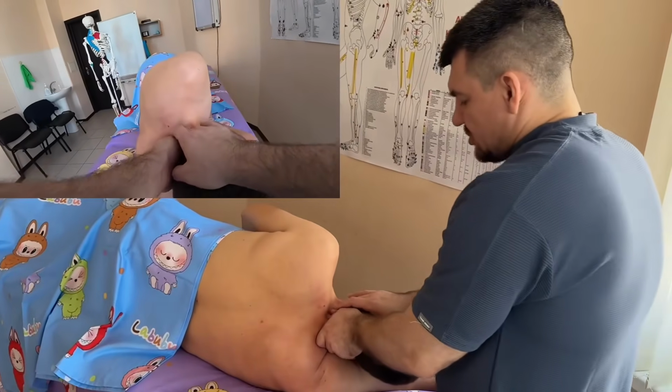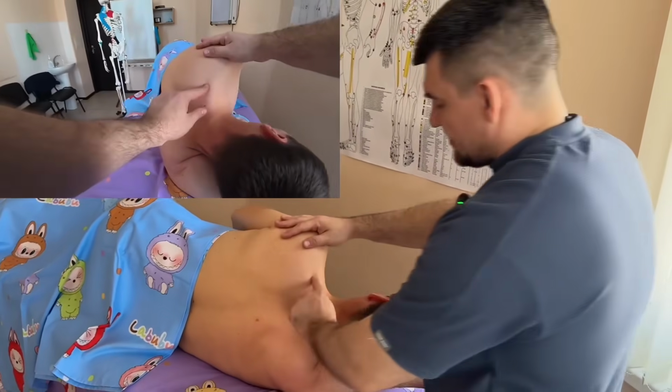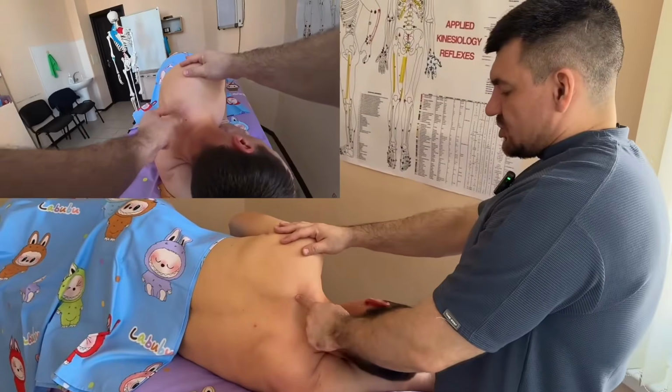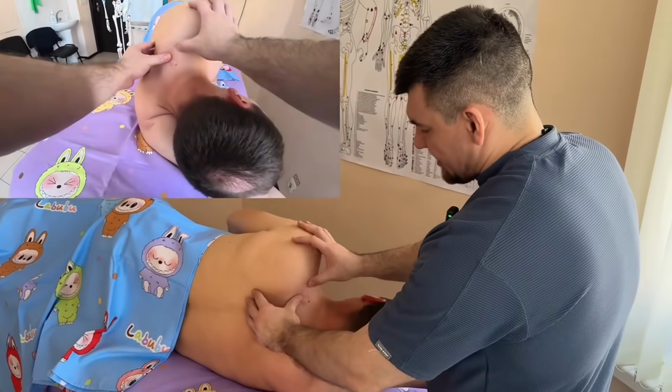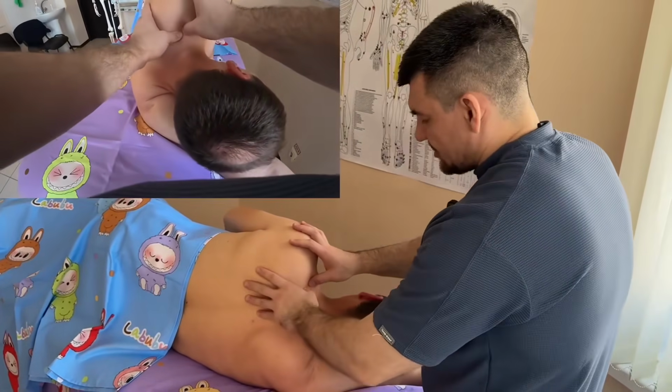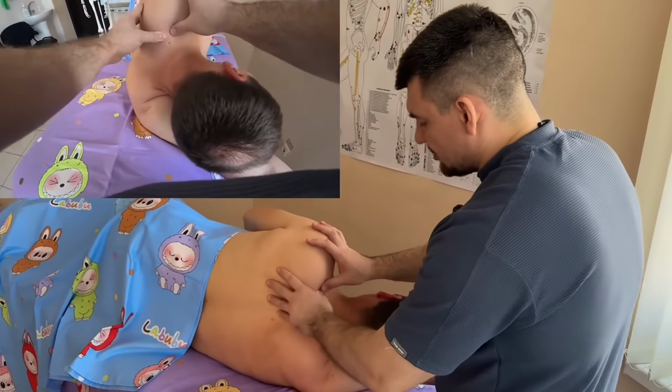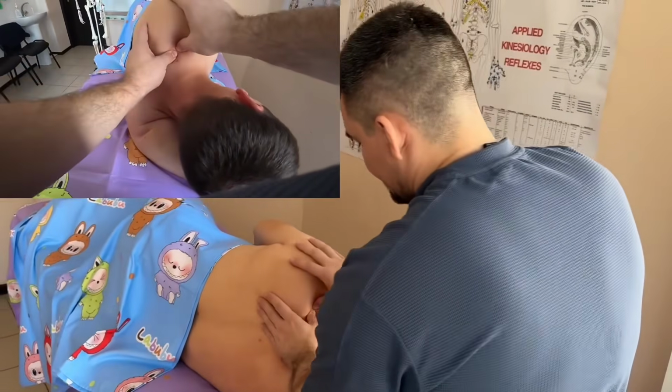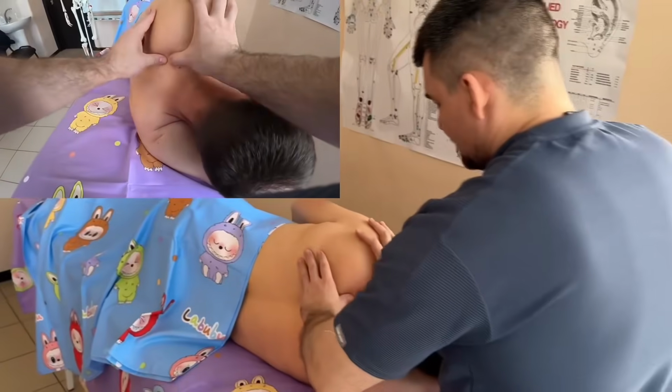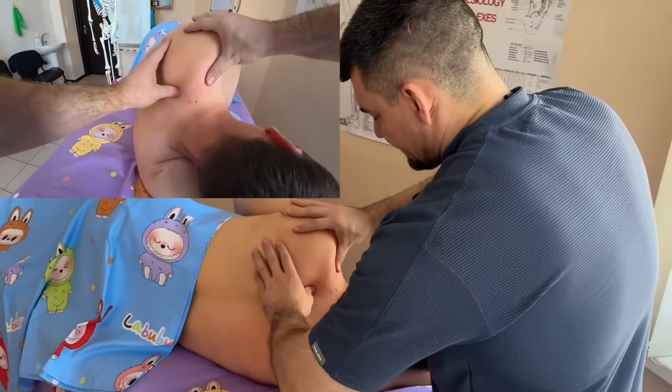Here, you can divide it into 3 parts. The first part is the area that's right here, just next to the corner of the scapula. Right here, we work on it from different angles, from the side basically.